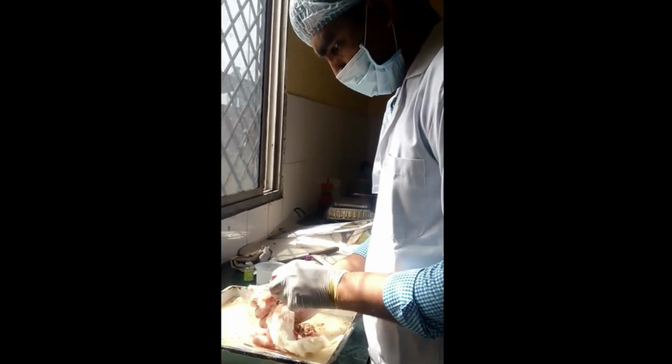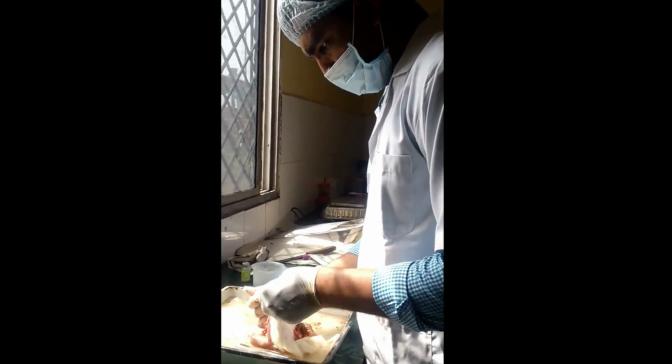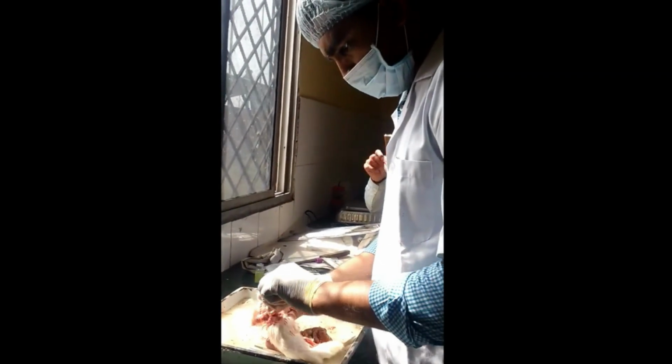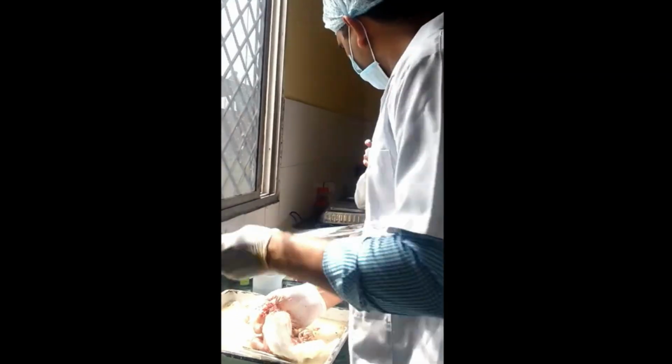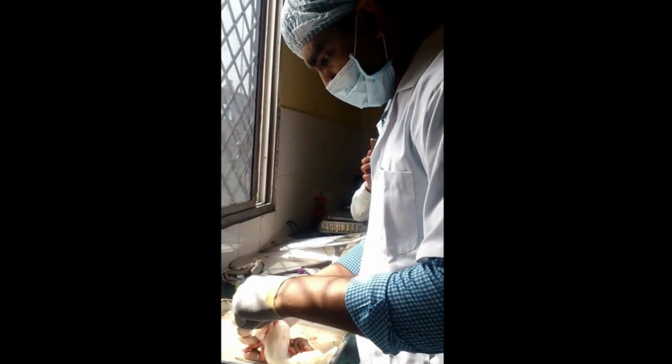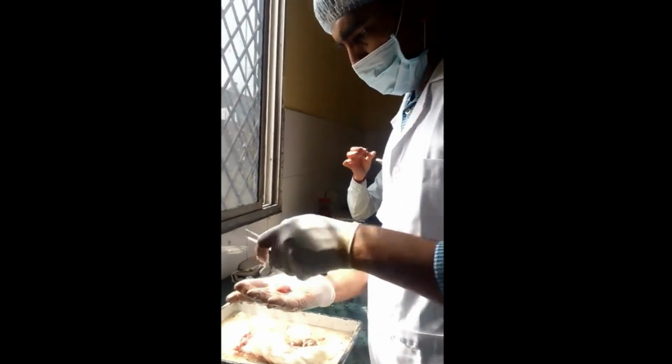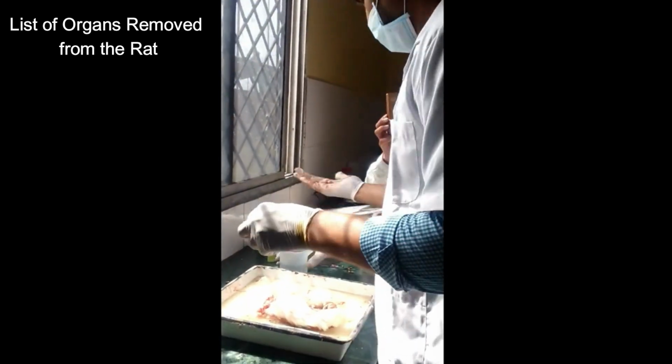And finally, again I remind you, immediately place each removed organ into the labeled histopathological tube containing 10% neutral buffered formalin solution, and this will preserve the tissues for further analysis.